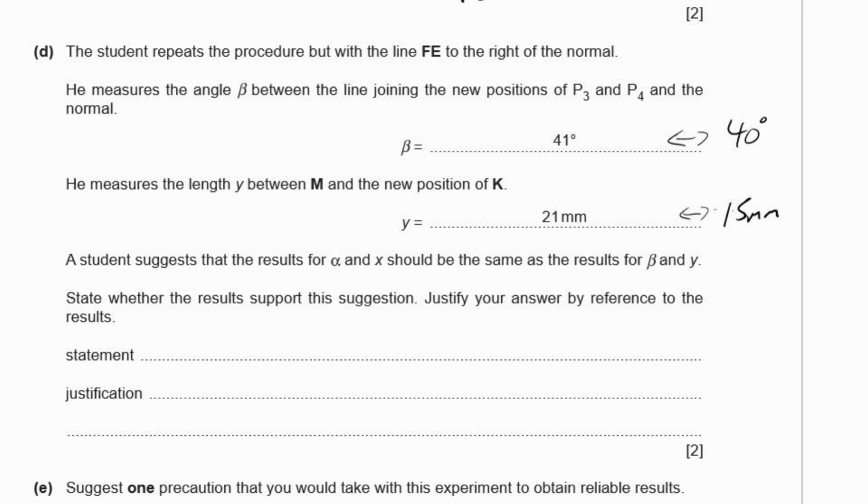Okay, well, I'm going to go ahead and say no. The angles are similar, but look at the difference between the value of y and the value of x. That's quite a sizable difference. So I'm going to say no, these results do not support this suggestion.